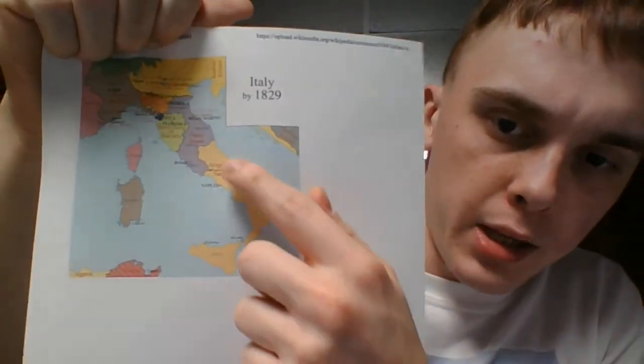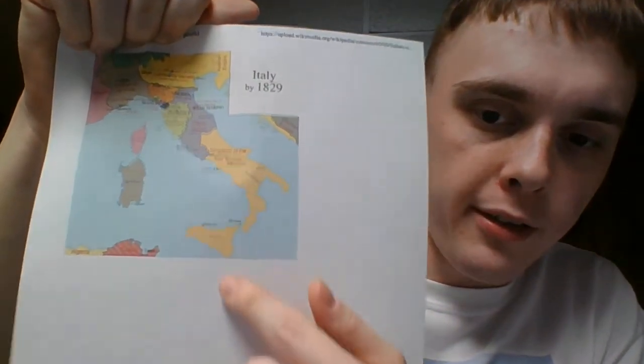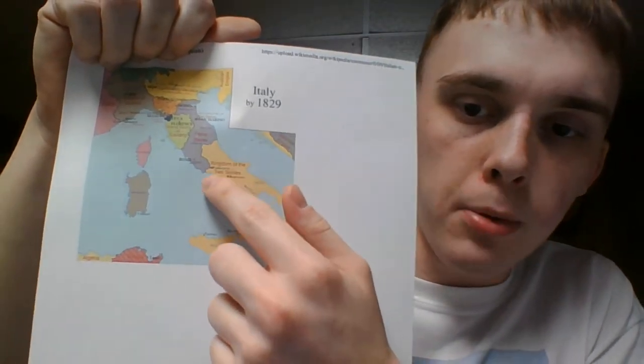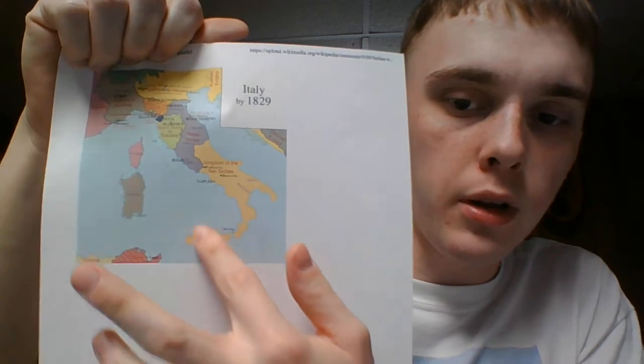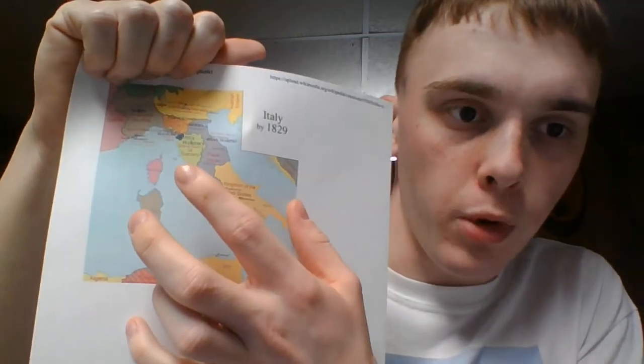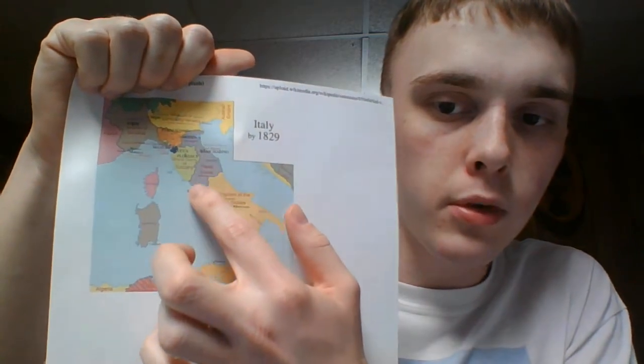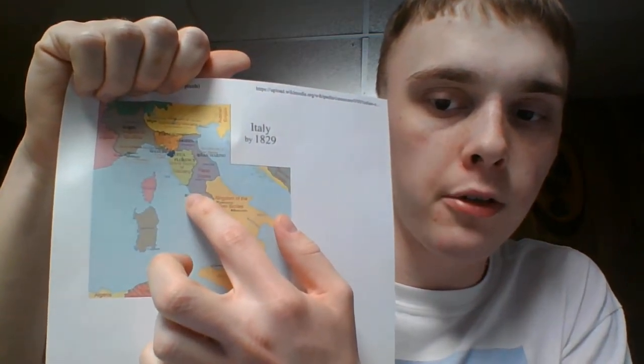This down here is the Kingdom of Two Sicilies. This is where we have Naples and Sicily. Here's Sicily, an island where Palermo is, and then you have Naples up here. All southern Italy is down here. The Papal States, run by the Pope, with Rome as its main headquarters, are in the purple. In central Italy, right here is about where Rome is.